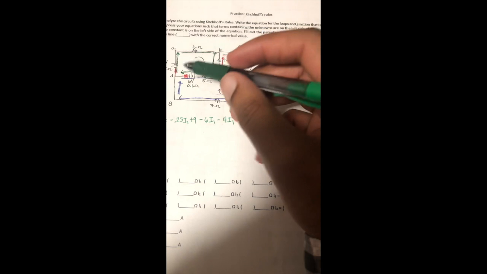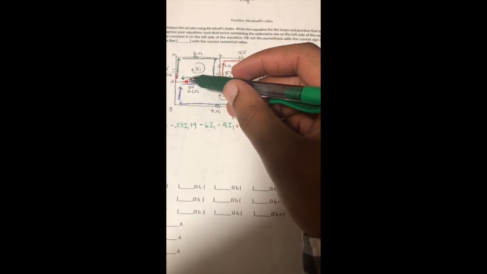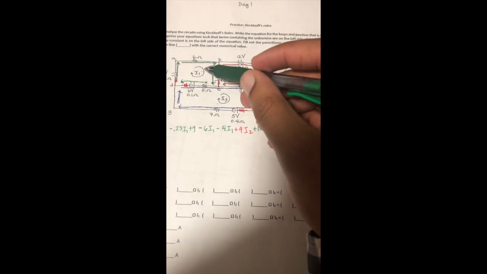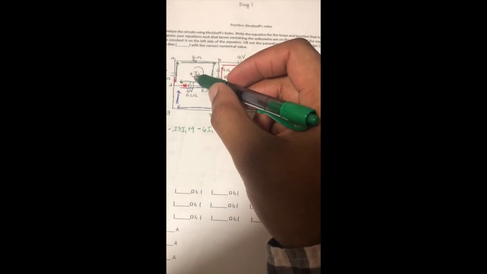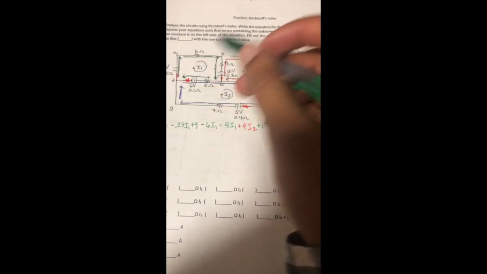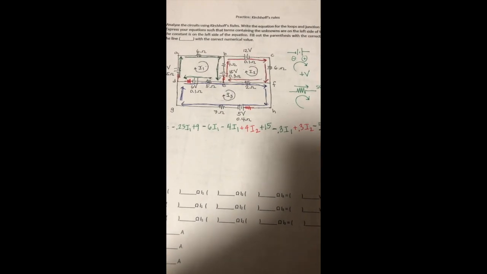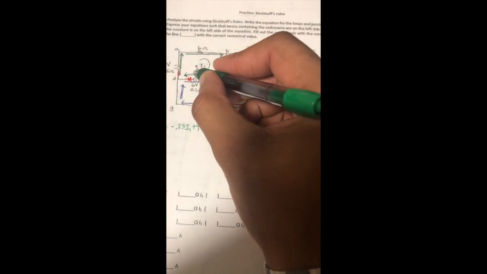And then looking at this resistor right here, it's getting two currents, from loop 3 and from loop 1. For loop 1, this arrow is going in the same direction as the loop, because the arrow is going to the left and the loop is going to the left as well.